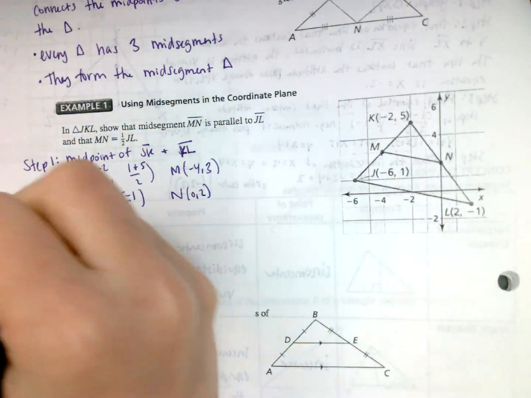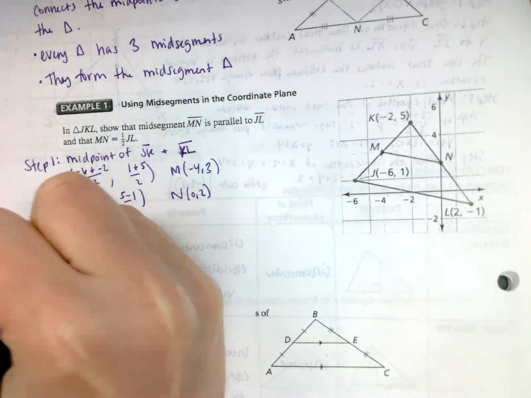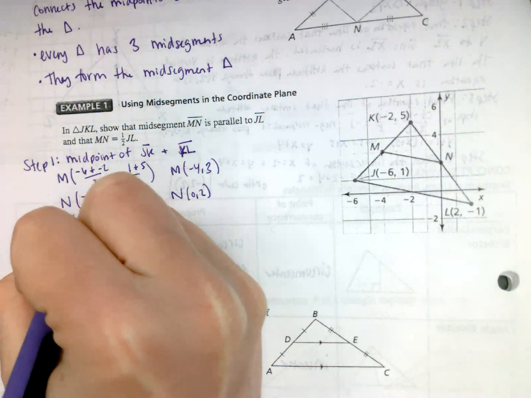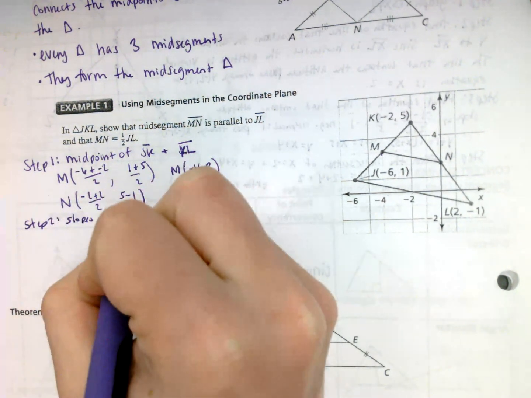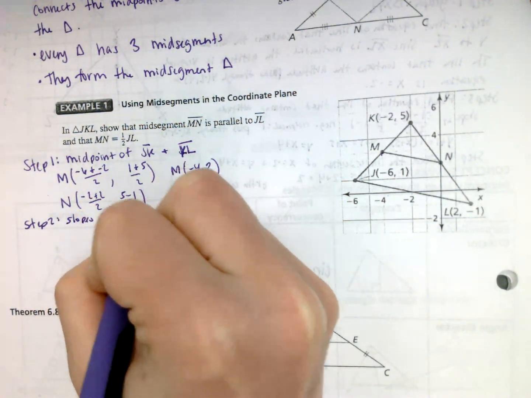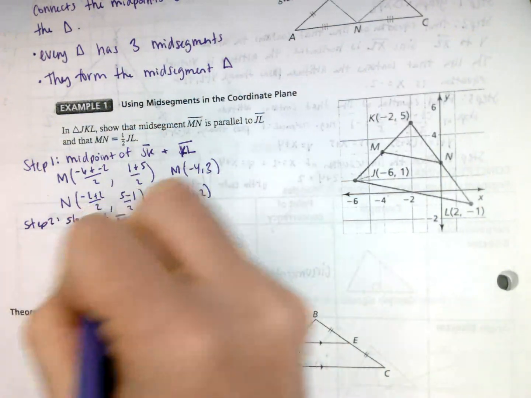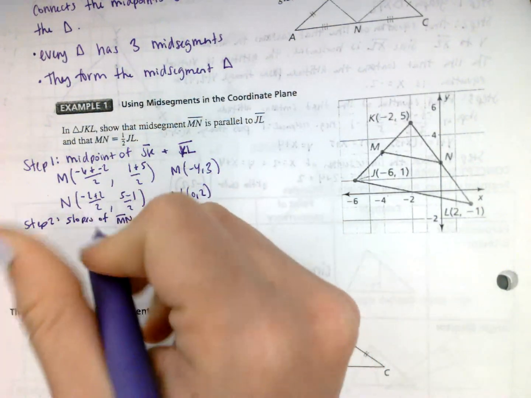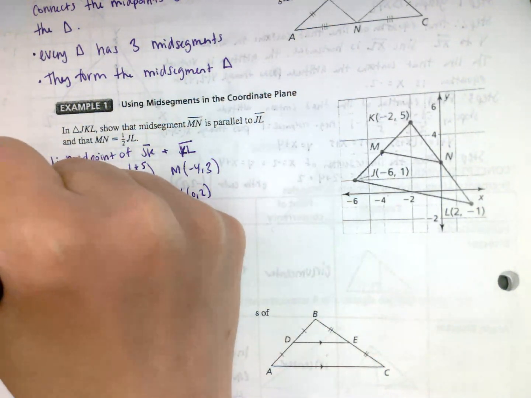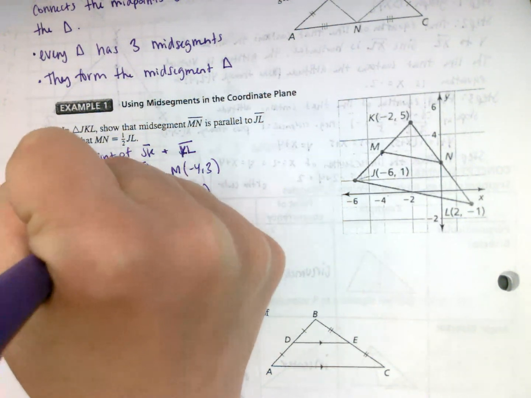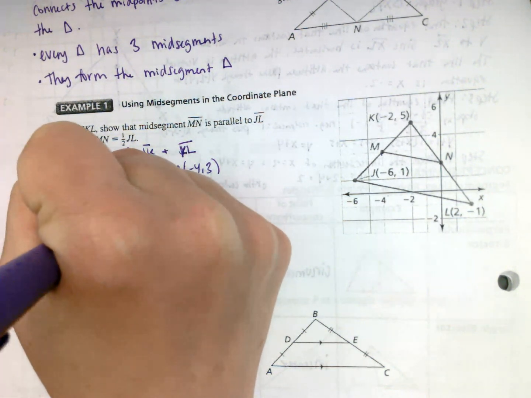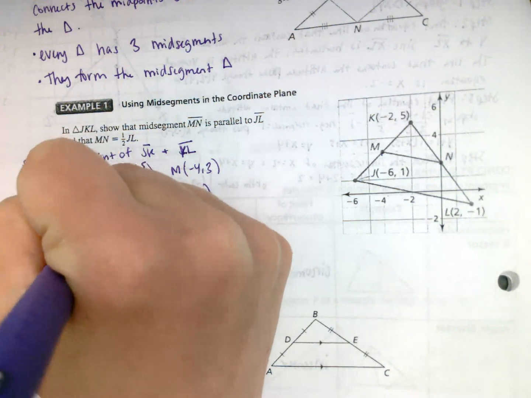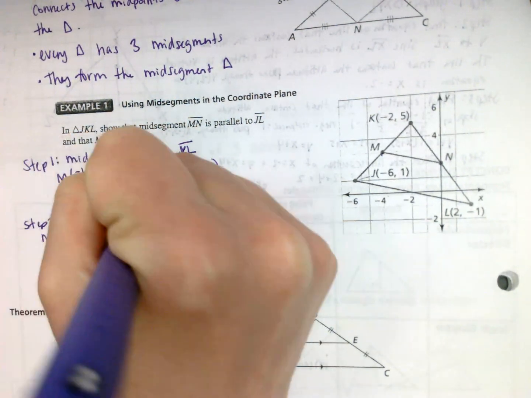Okay, the next thing that we want to do is find the slopes of segment MN and segment JL. The slope of MN is 2 minus 3 on top over 0 minus -4 becomes +4.